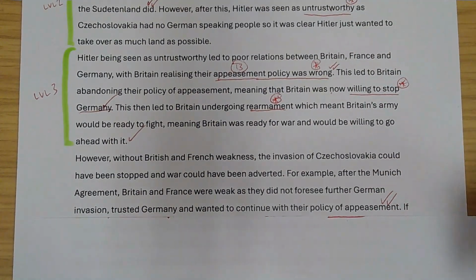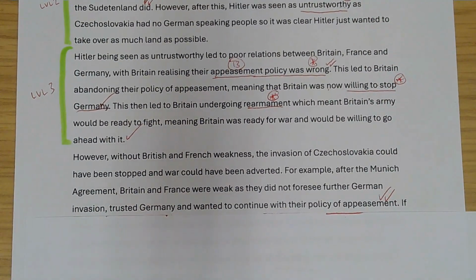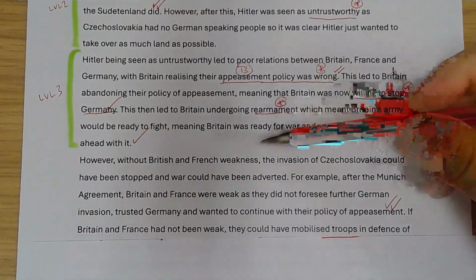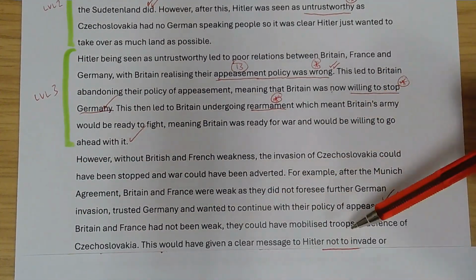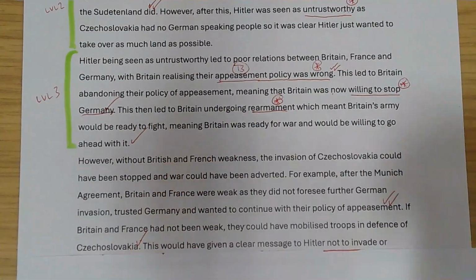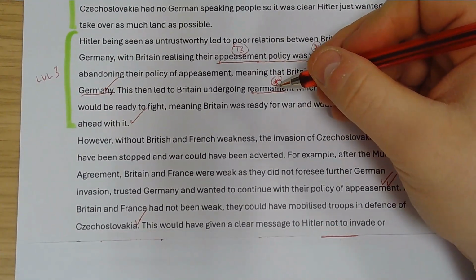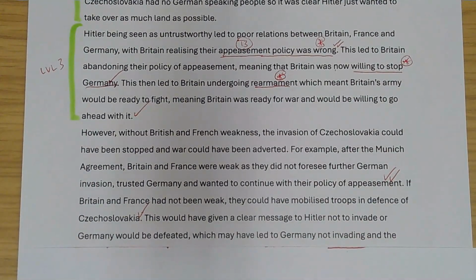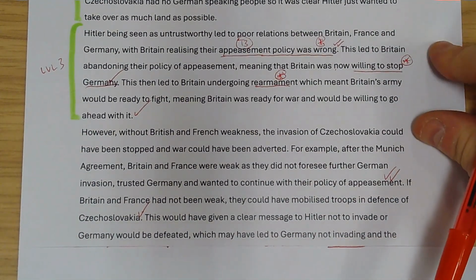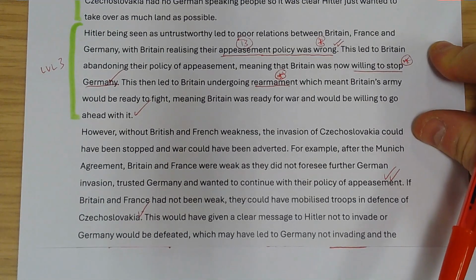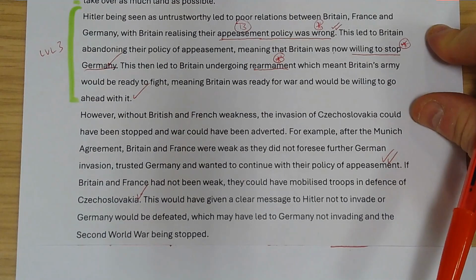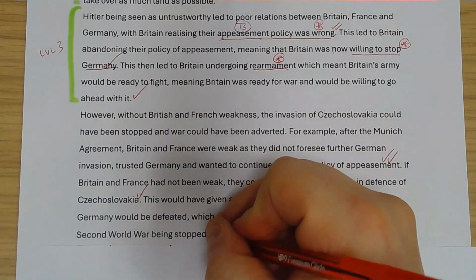So right there, that is very, very detailed. It's saying they didn't foresee German invasion. They trusted Germany. They wanted to continue with appeasement. But if Britain and France had not been weak, they could have mobilised their troops in defence of Czechoslovakia before Hitler invades. They could have realised that Hitler was lying. This would have given Hitler a clear message not to invade, or Germany will be defeated, which meant Germany may not have invaded and the Second World War being stopped.